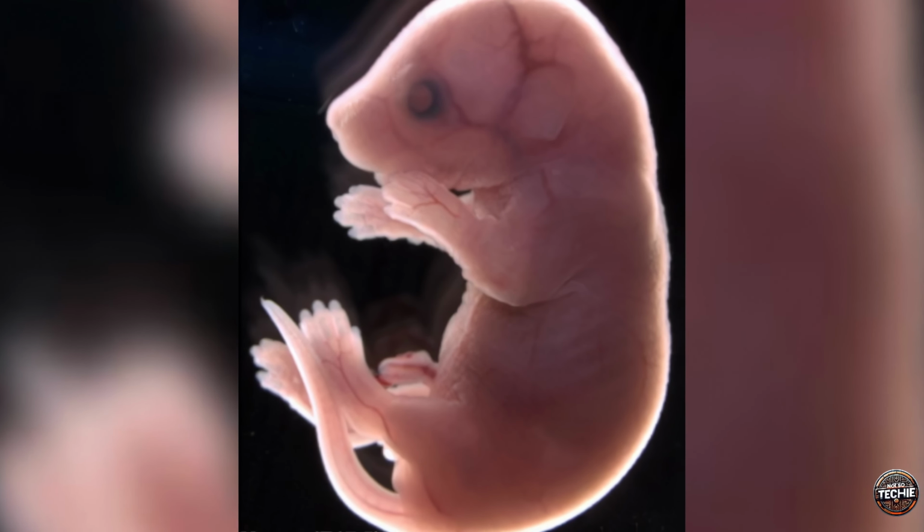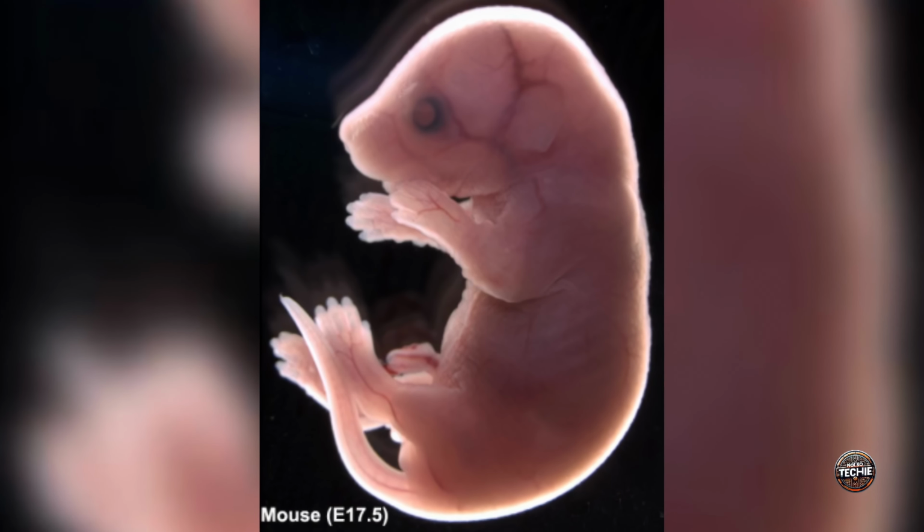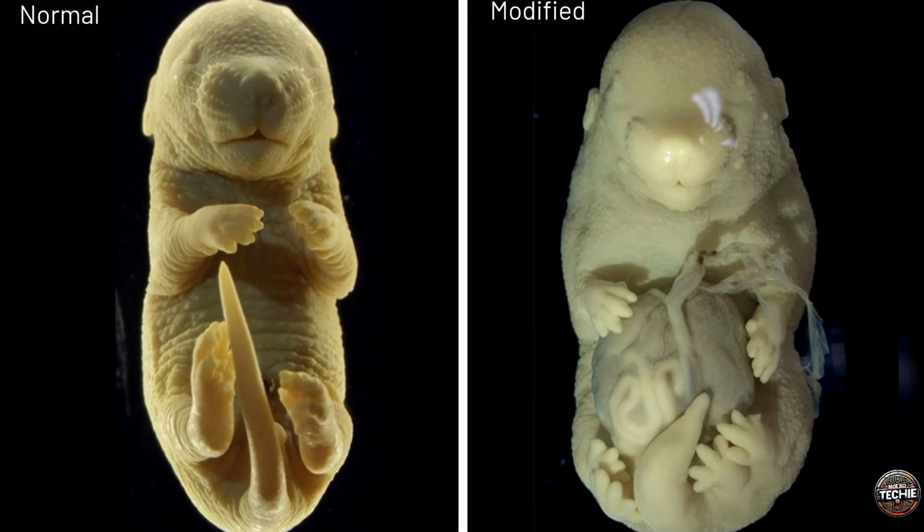Researchers made a mouse embryo grow 6 legs instead of the usual 4, and some internal organs ended up outside the body. Today we are bringing an interesting video which will truly amaze you.